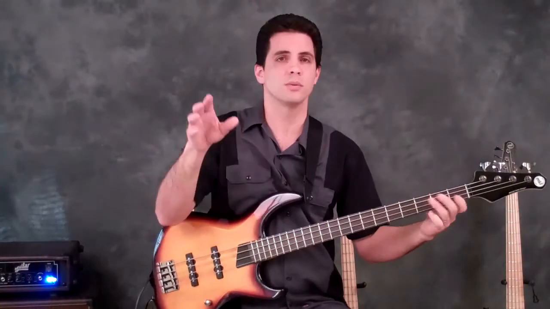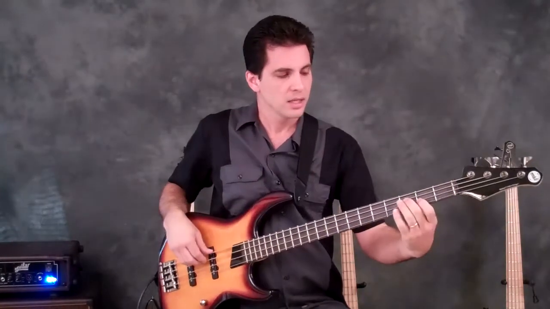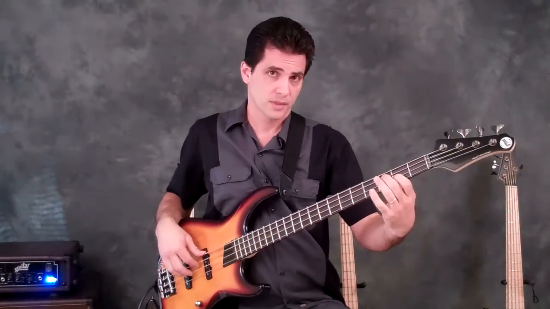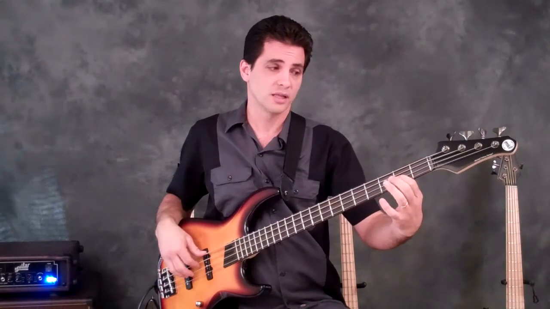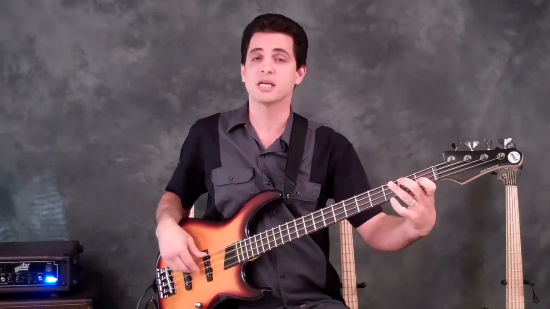And let's talk about going from major to minor. Here's a major 3rd interval. Now if I take that major 3rd interval and I lower it a half step, it becomes the minor 3rd.